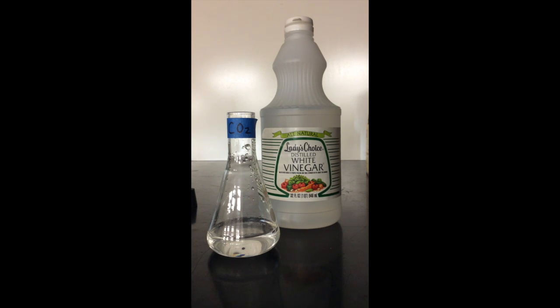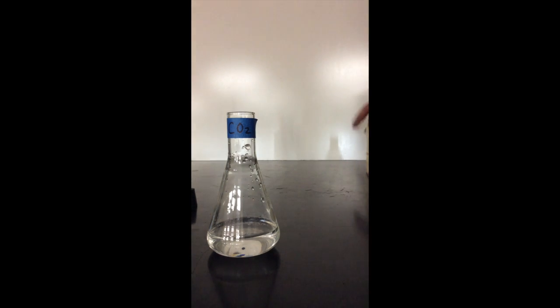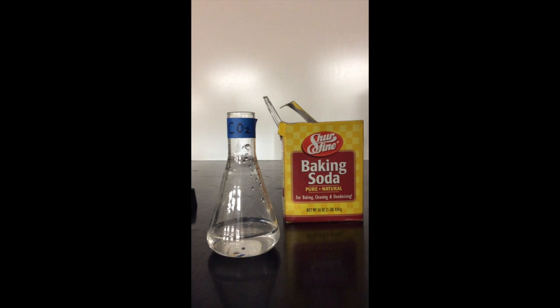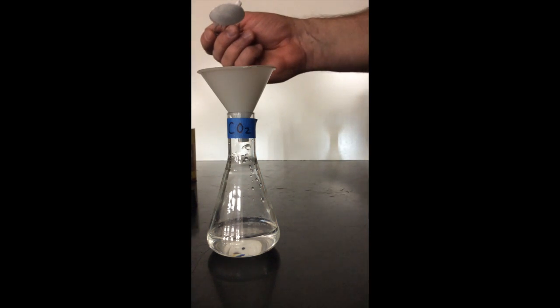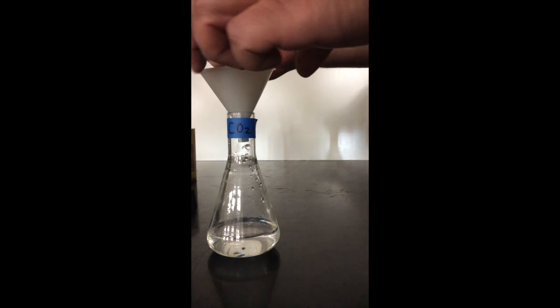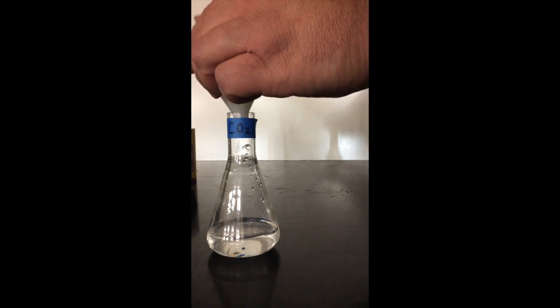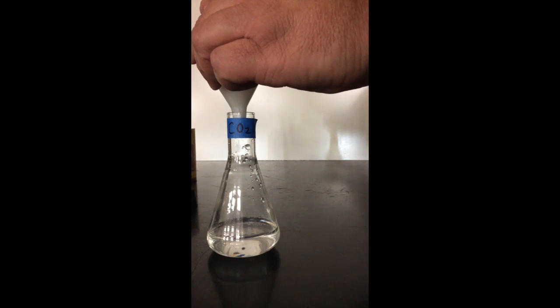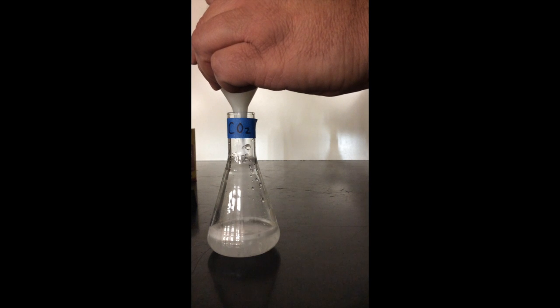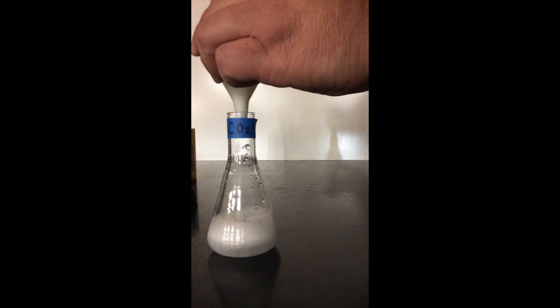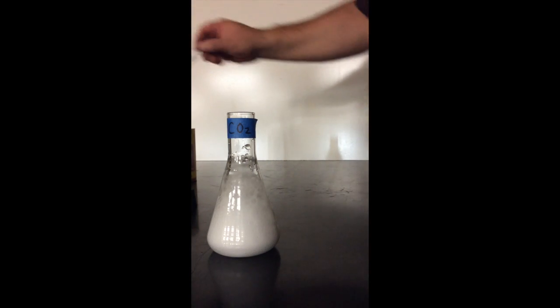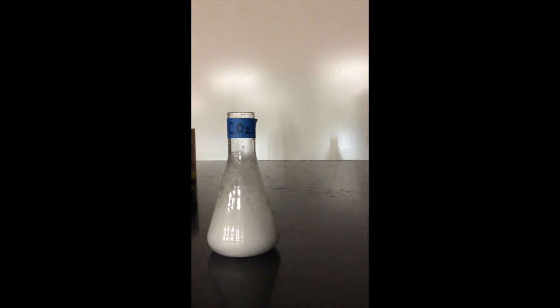To do this, we're going to combine vinegar with baking soda. I've already put the vinegar into the flask labeled CO2, and now I'm going to put in some baking soda. See if you notice a change in the vinegar. You should notice some bubbling and fizzing going on.